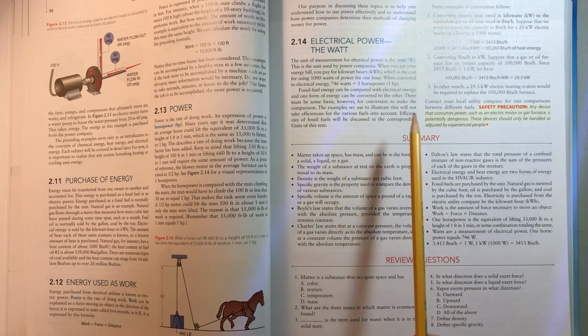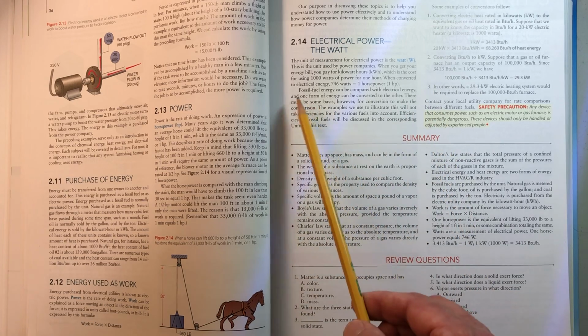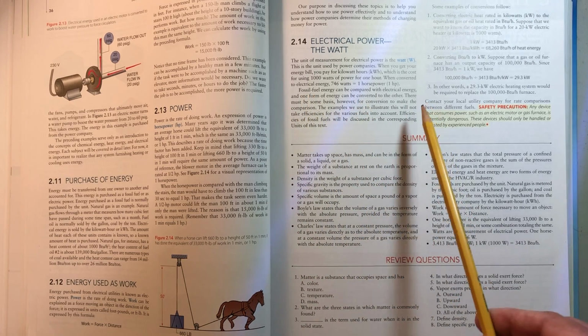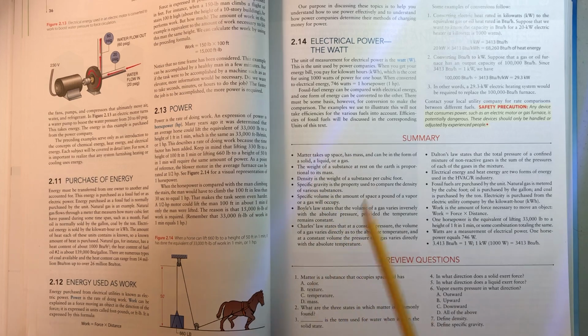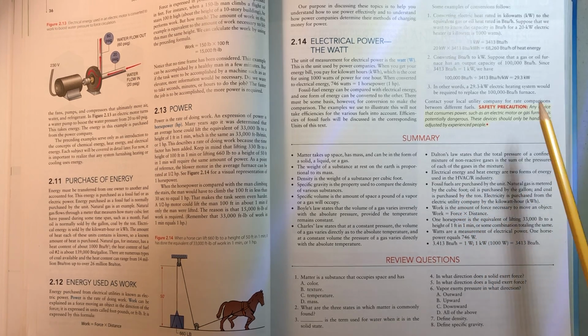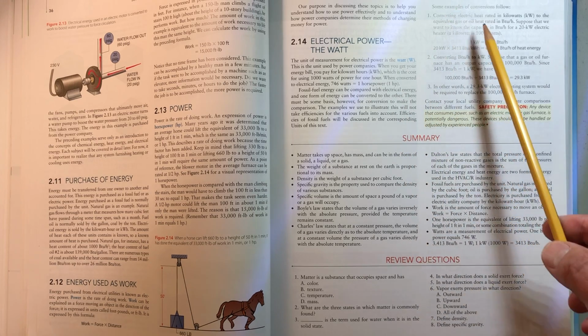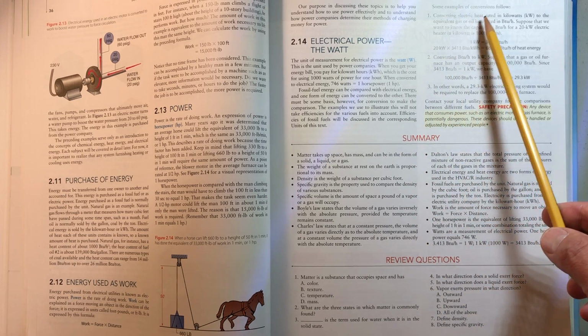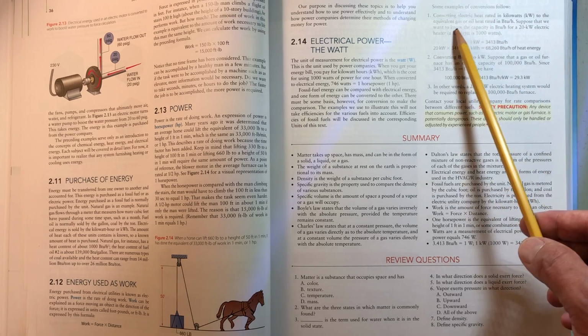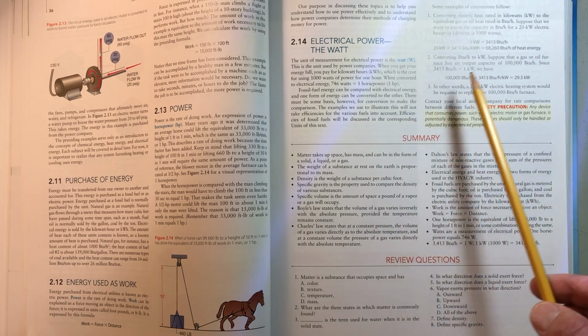Fossil fuel energy can be compared with electrical energy, and one form of energy can be converted to another. There must be some basis, however, for conversion to make the comparison. The examples we use to illustrate this will not take efficiencies for various fuels into account. Efficiencies of fossil fuels will be discussed in the corresponding units of this text. Examples of conversions follow. We can convert electric heat rated in kilowatts to the equivalent gas or oil heat rated in BTUs per hour.